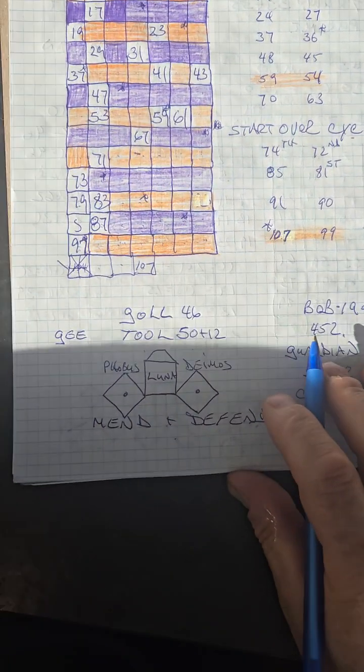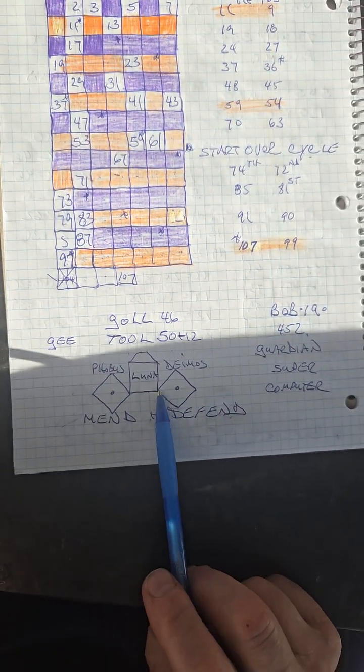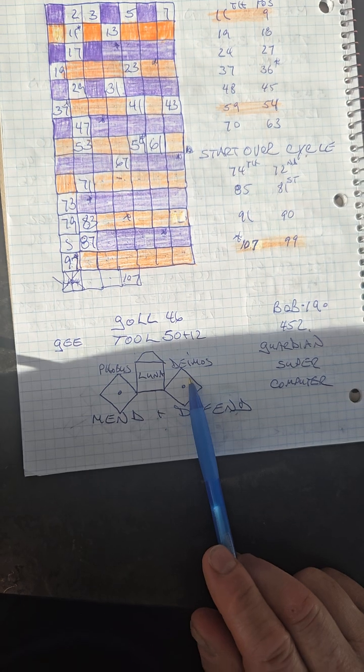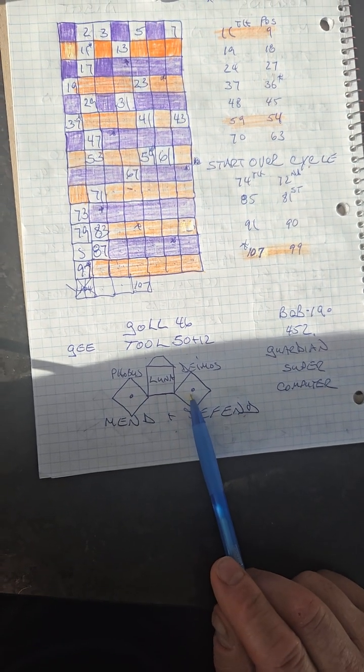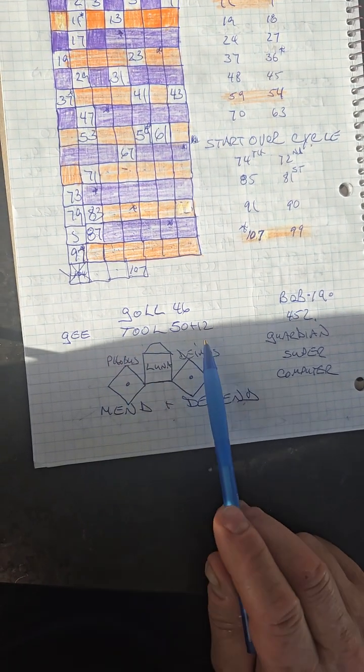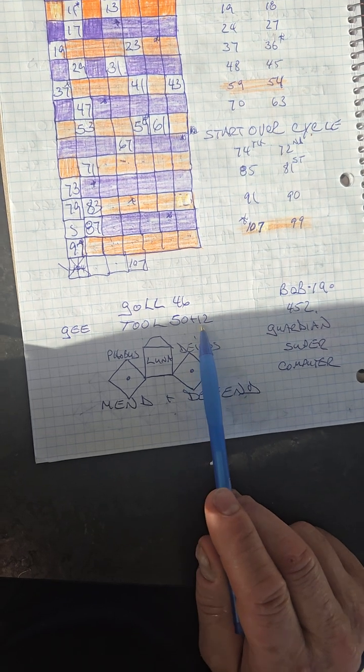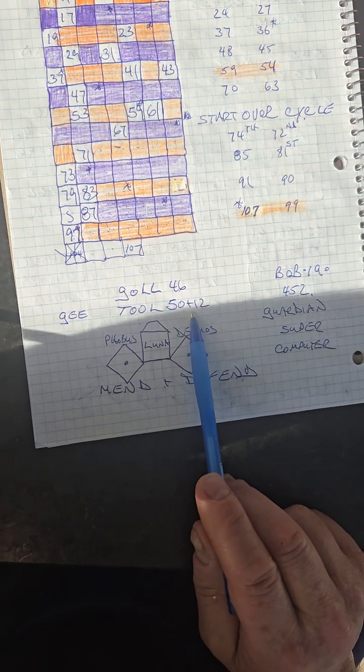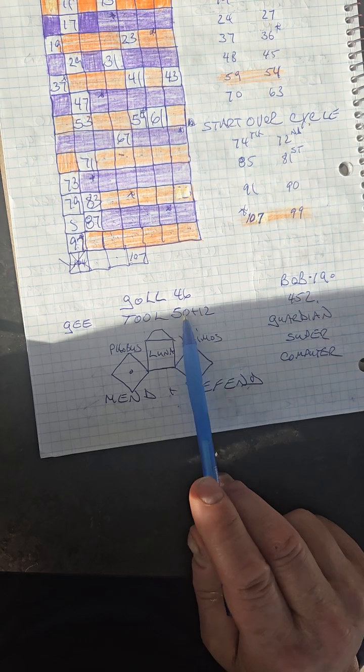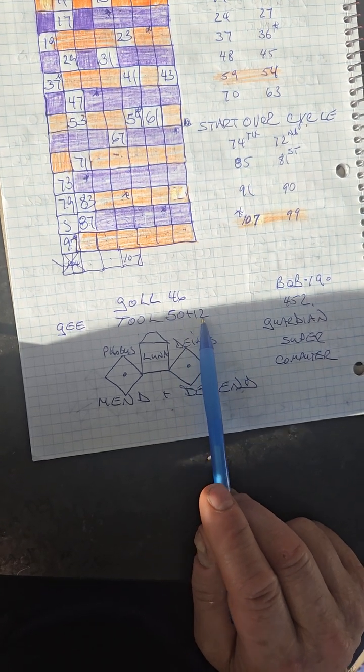Okay, first of all, we're going to begin down here, right? And what we have is Phobos and Deimos. Let's say you put a foot here and a foot here, right? You have your tool. Tool equals 62. The reverse of that is 51, right? The reverse of 62 in the cube is 51.